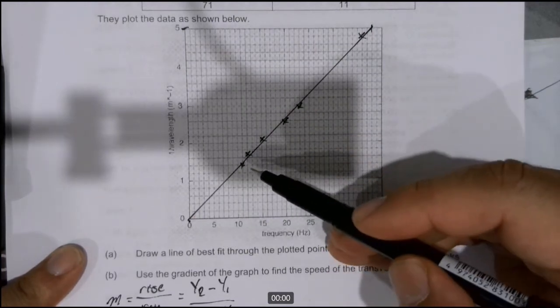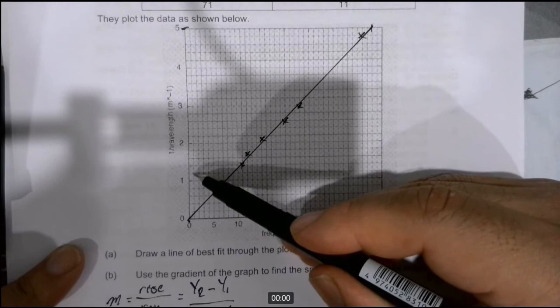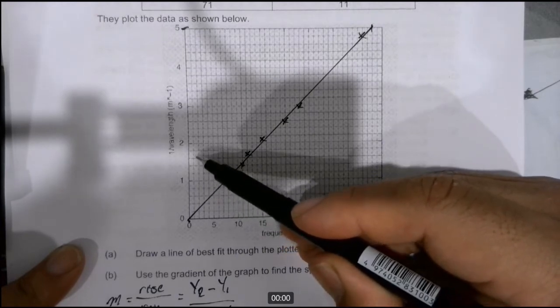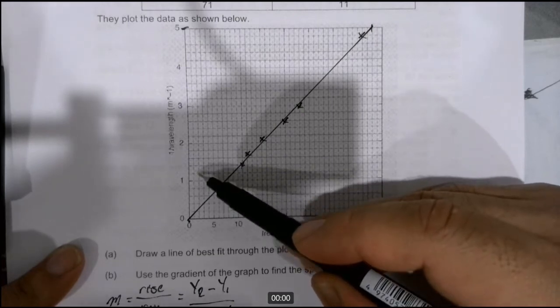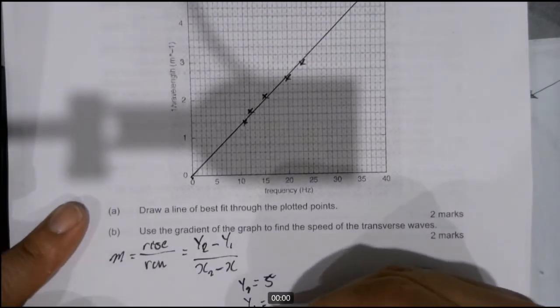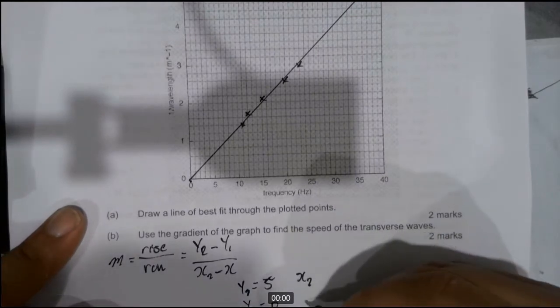If I chose to go with this point here, my y1 would have been 1.2468, so 1.4, right? But I'm just going to go with 0, so y1 is going to be equal to 0. Now my x2 and x1.